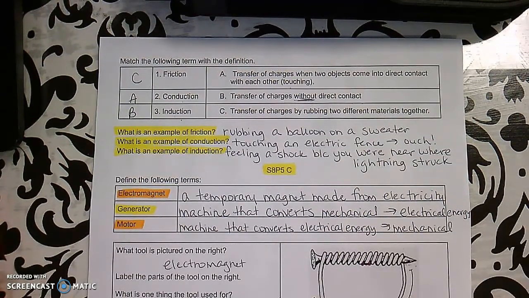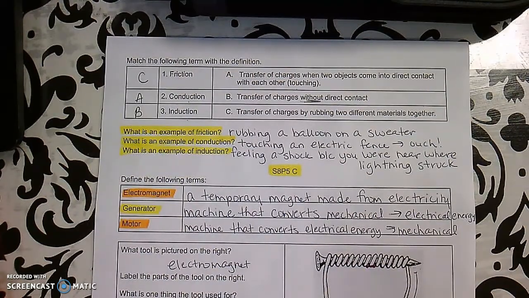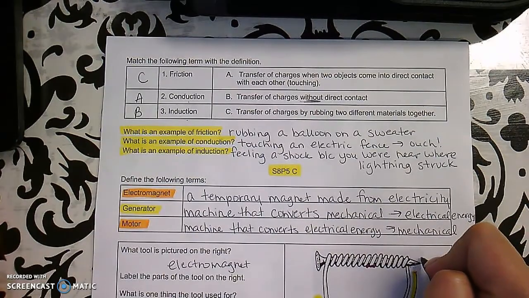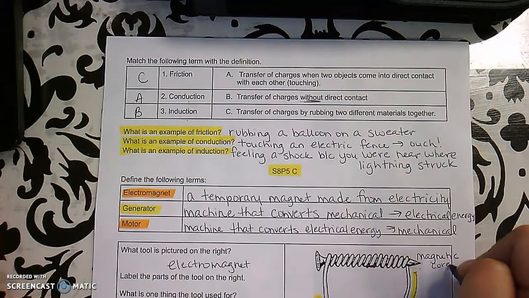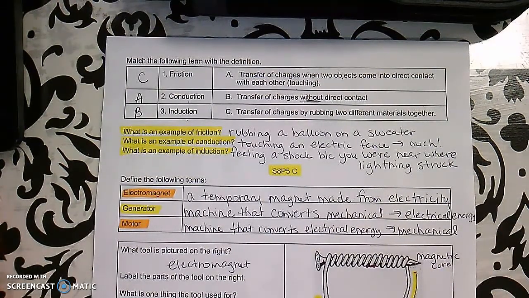Okay, so looking right here, we have an electromagnet, and we're going to label the parts of the electromagnet. So we have right here, this is a battery. We have the electrons flowing from the negative terminal coming back to the positive terminal. So we want to label our electrons and their energy flow. We have our coils of wire, and we are assuming that this is a magnetic core. And remember, that could be iron, cobalt, or nickel.